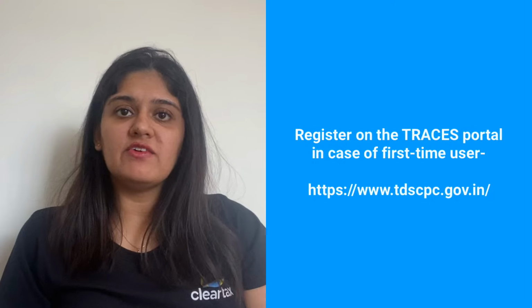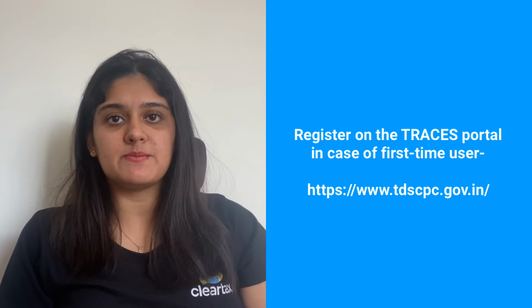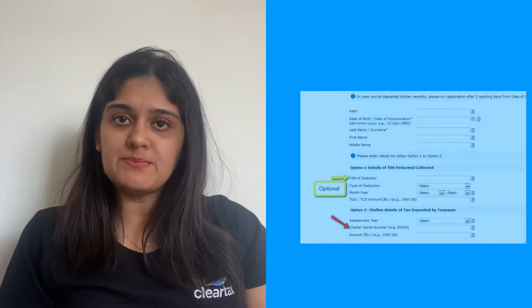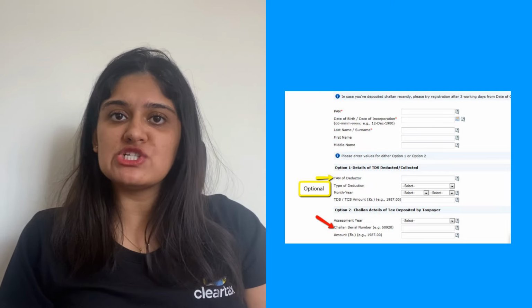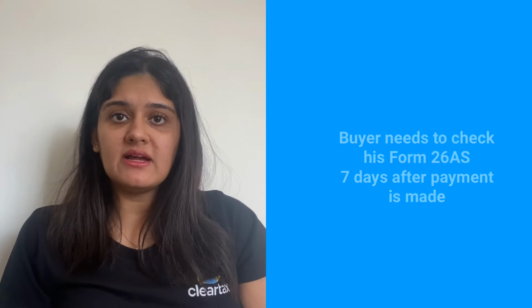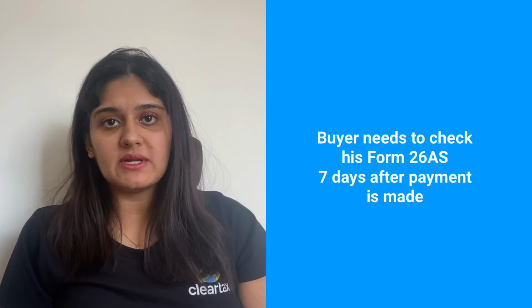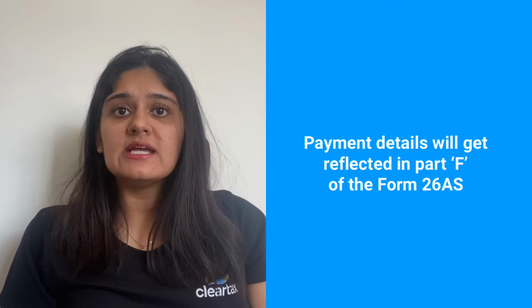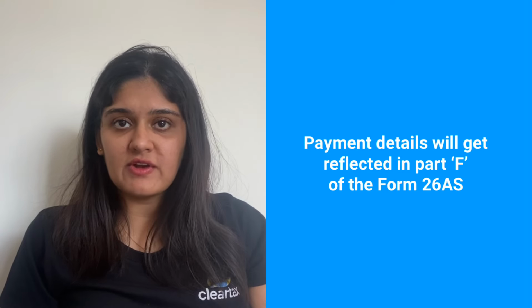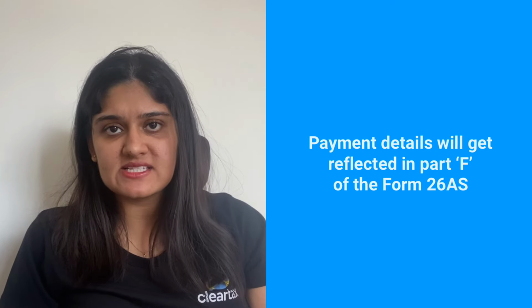The next step will be to get the TDS certificate in Form 16B. The buyer will need to get registered on the Traces website if he is a first-time user with his PAN number and the Challan number which was generated at the time of payment. Once registered, the buyer can obtain Form 16B from the Traces website, which he can then issue to the seller. The buyer then needs to check his Form 26AS 7 days after payment is made. He can see that the payment details will now be reflected in Part F of the Form 26AS.